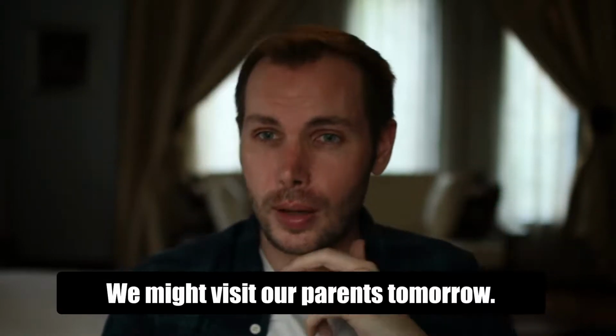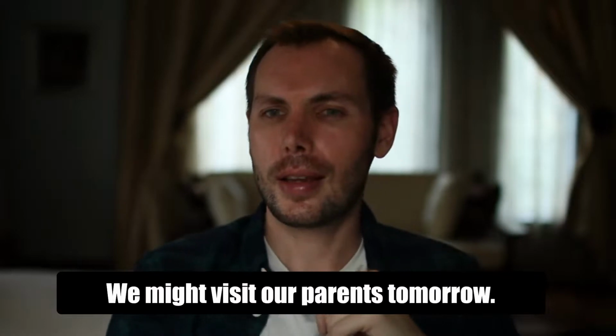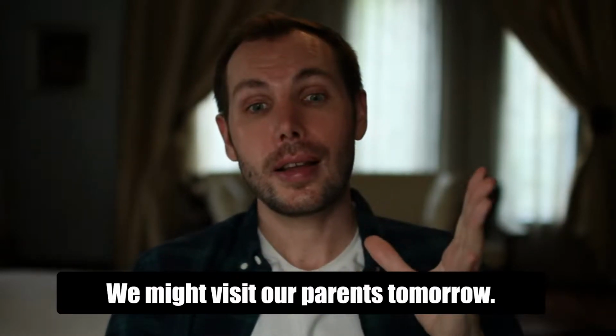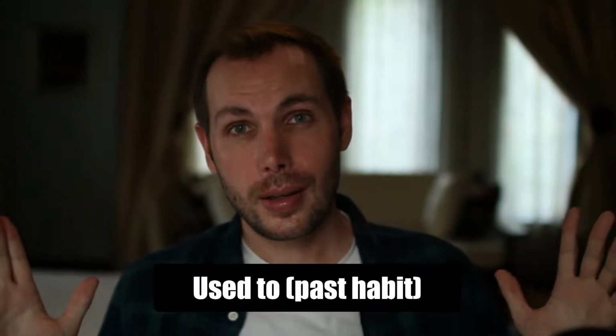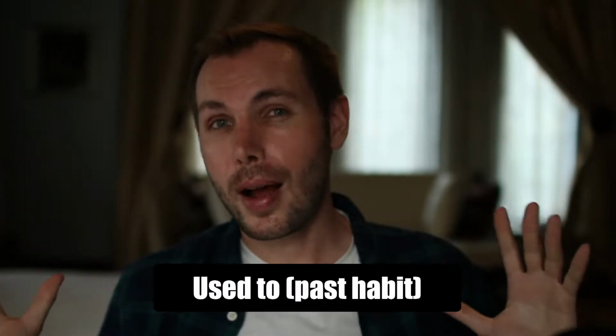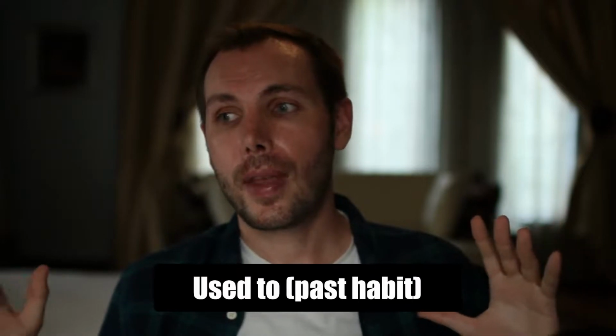And the last one that came to mind for today is the difference with used to with infinitive or ing. They have different meanings. If we say used to with the infinitive, then we can talk about a past habit, right?